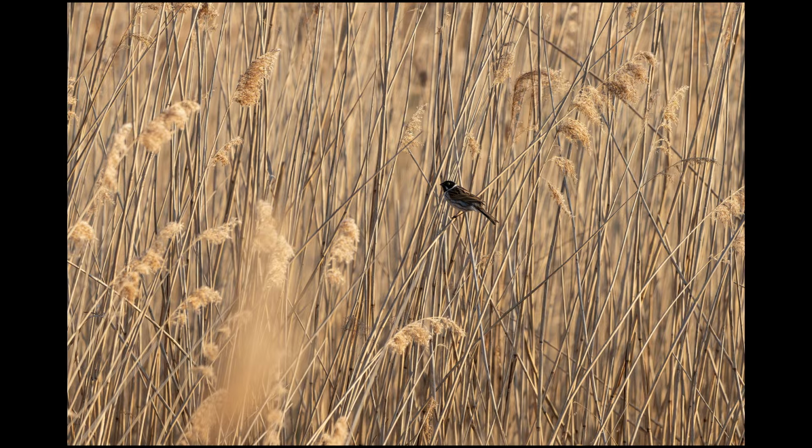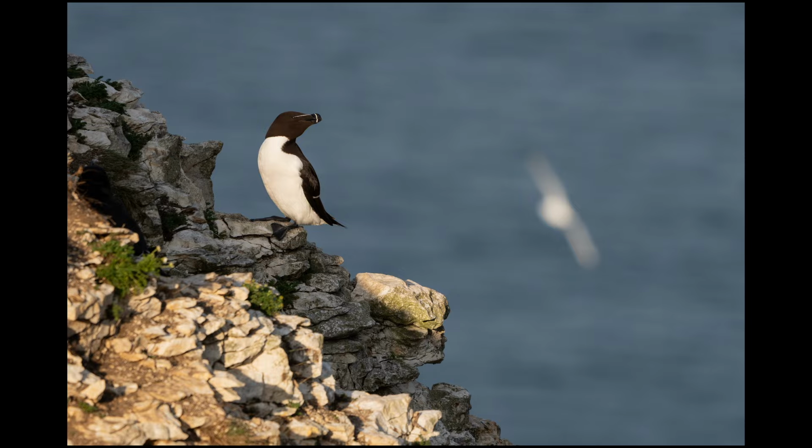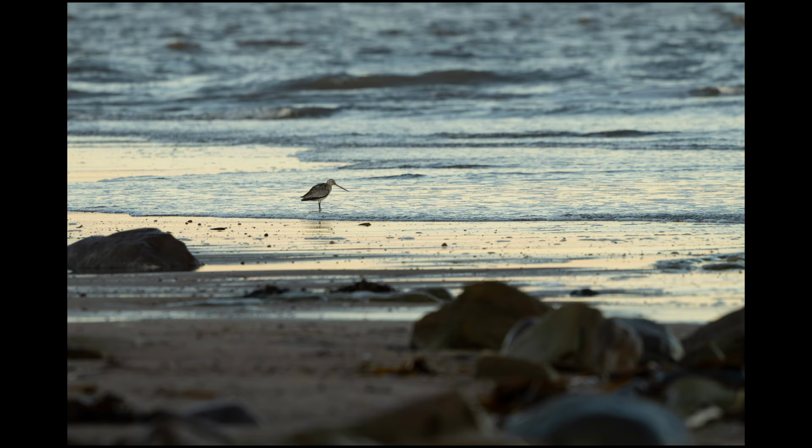So we have this reed bunting that I managed to capture at RSPB Ouse Fen, a razorbill from RSPB Bempton Cliffs, and also this bar-tailed godwit that I managed to capture at Druridge Bay up in Northumberland. Now, all of these examples are where the subject is reasonably small in the frame. However, that doesn't always have to be the case for a good environmental shot.